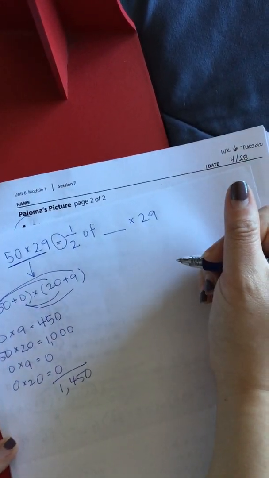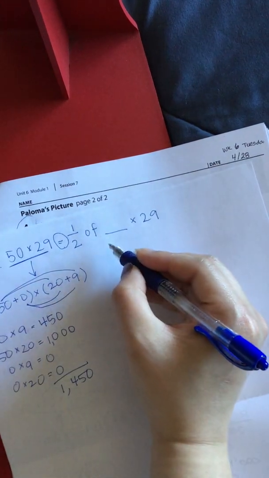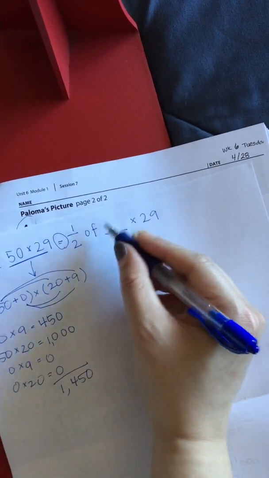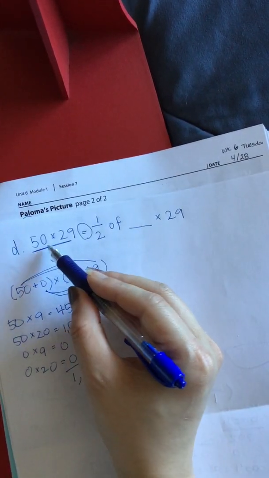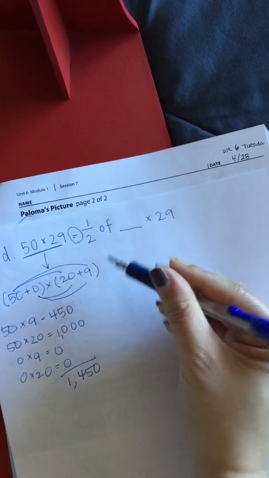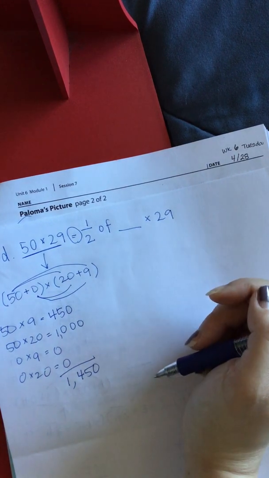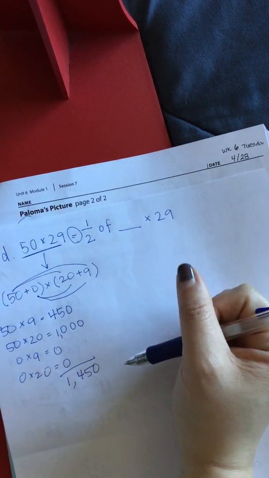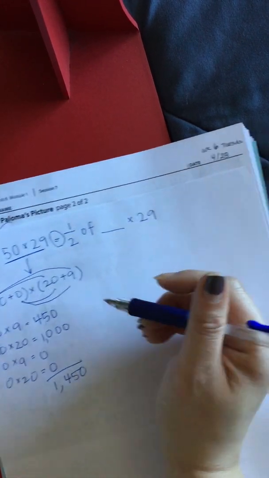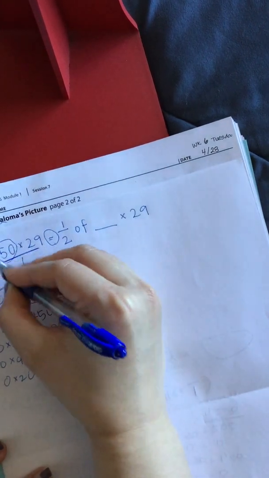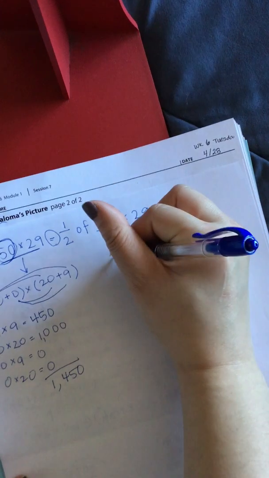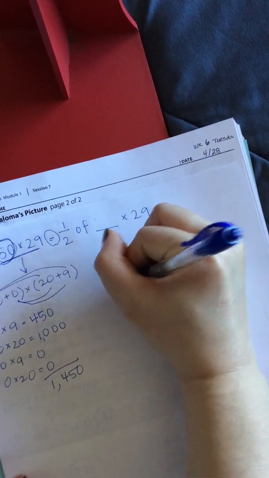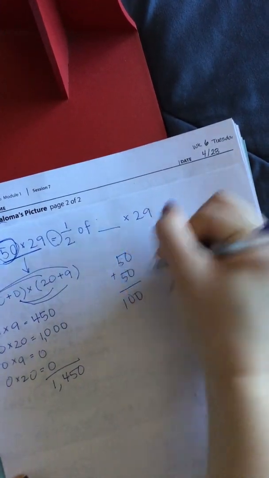So what they want you to do is they want you to cut a bigger number in half to equal this right here. So we already know that 50 times 29 is 1,450. So if we double this number, which is, if we double 50, 50 plus 50 is 100.